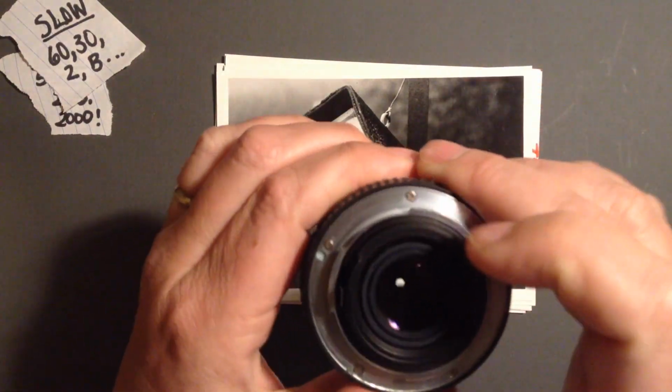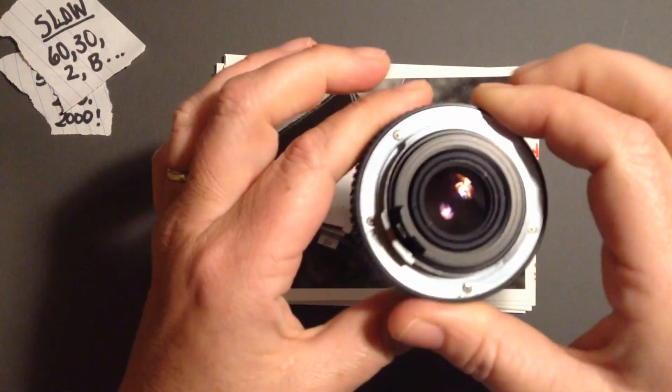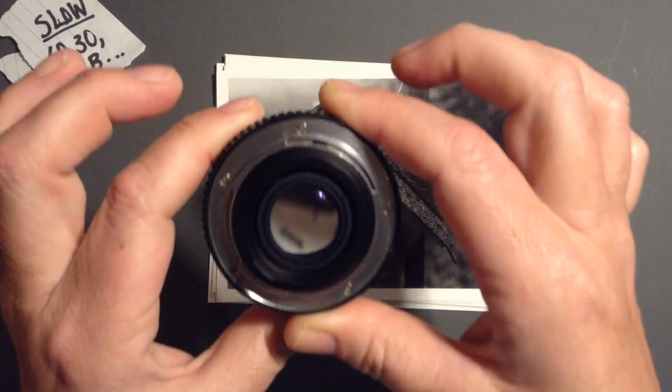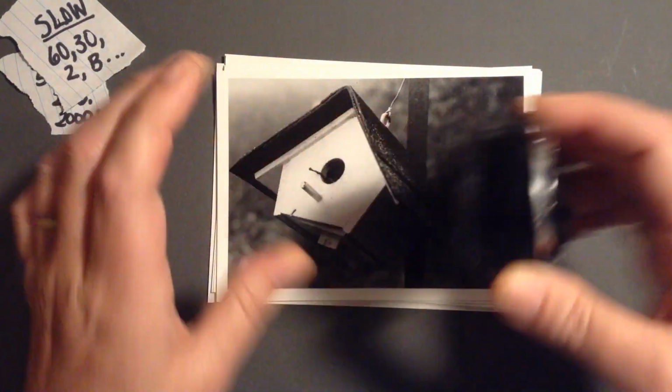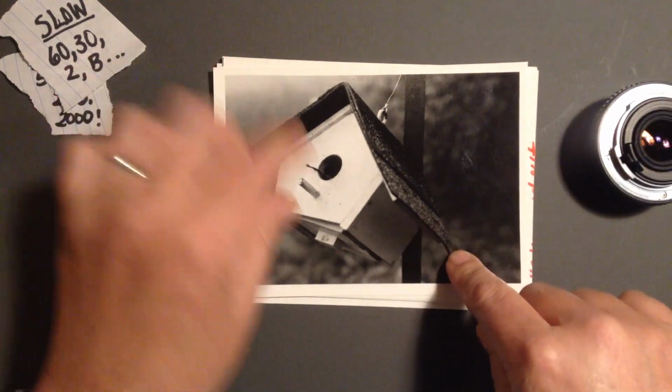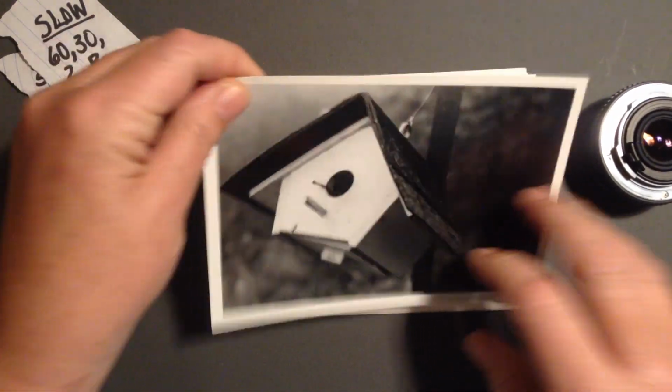And again, depth of field is really shallow and mostly created by using that large opening on the aperture lens. So with shallow depth of field, really all that's in focus is right here.